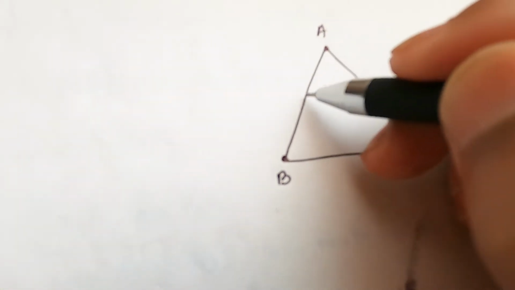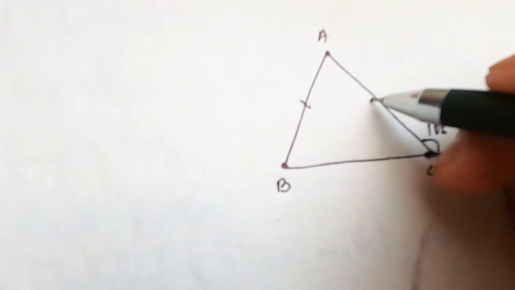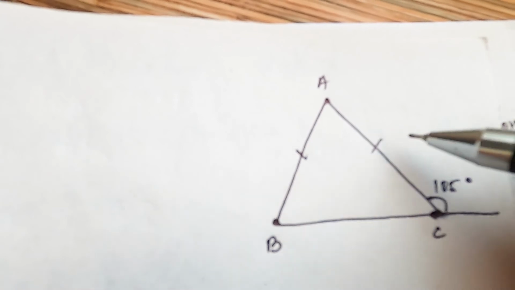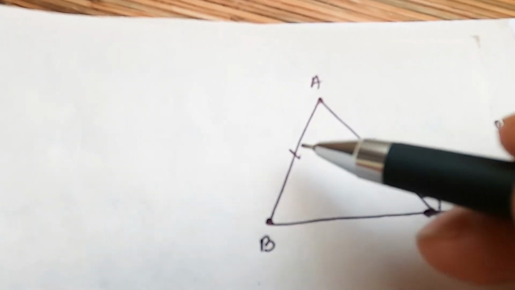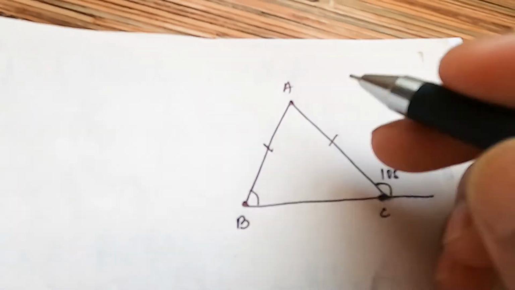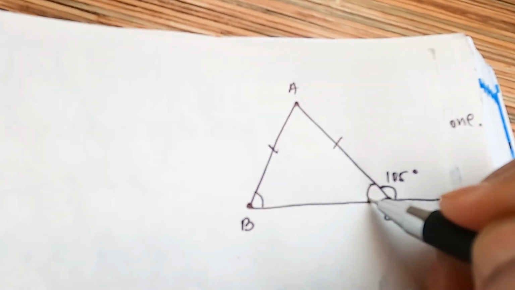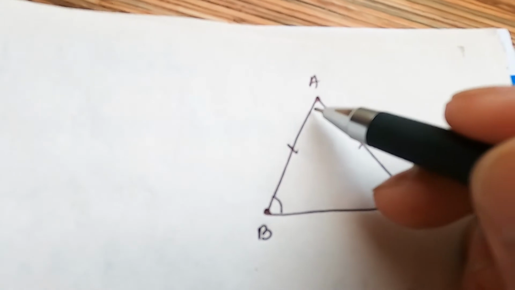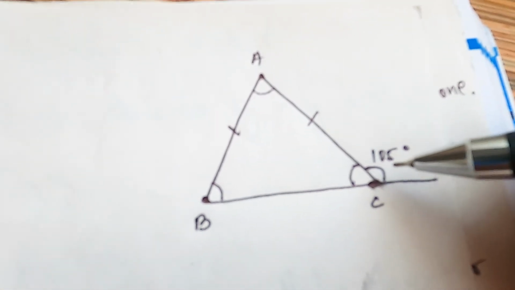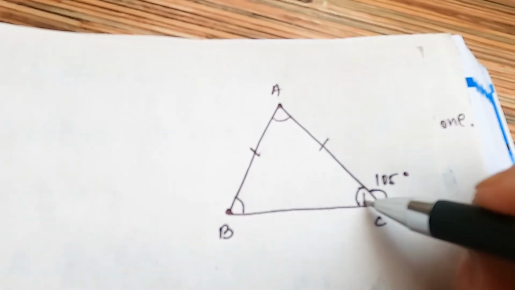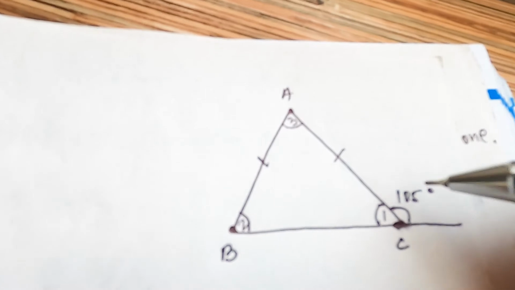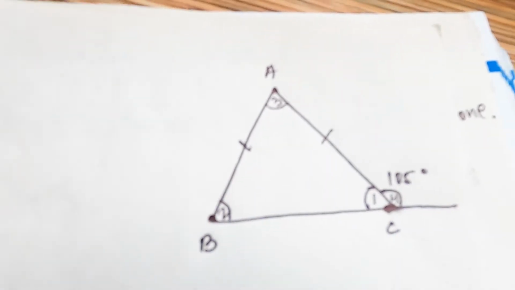Alright, so in this case, we know that the first condition is AB is equal to AC. So if the line segments AB and AC are equal, it simply means that angle B is equal to angle C. And we have to find the measurement of angle A. So in this case, it's very simple. Let us name these as angle 1, 2, and 3. And this is angle 4.